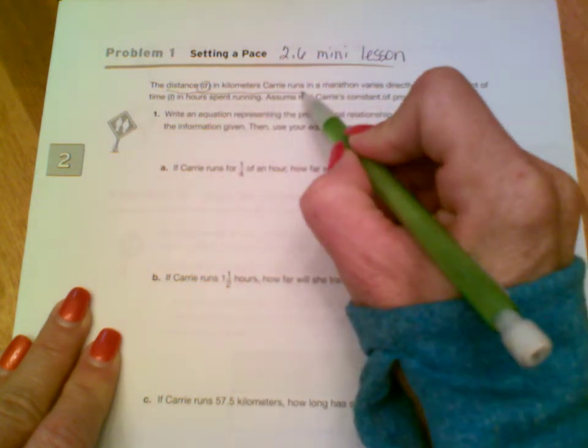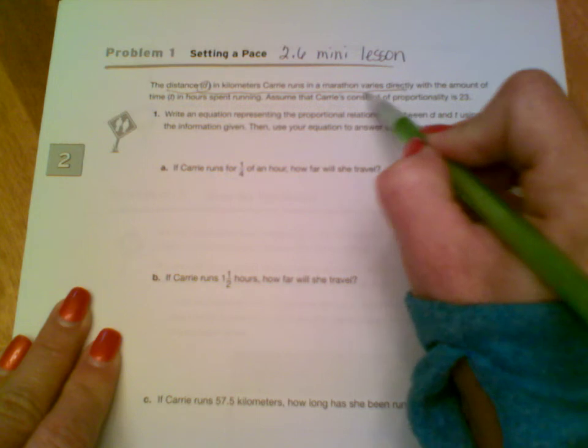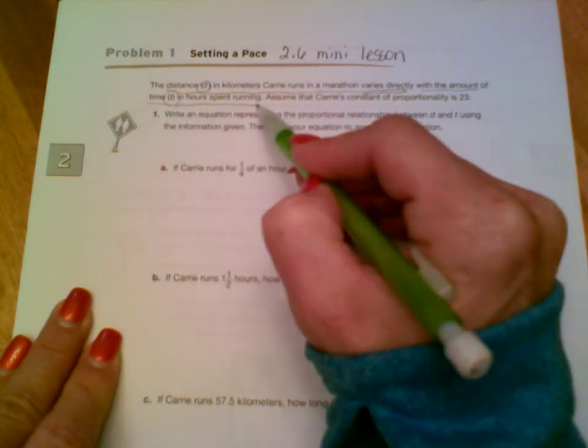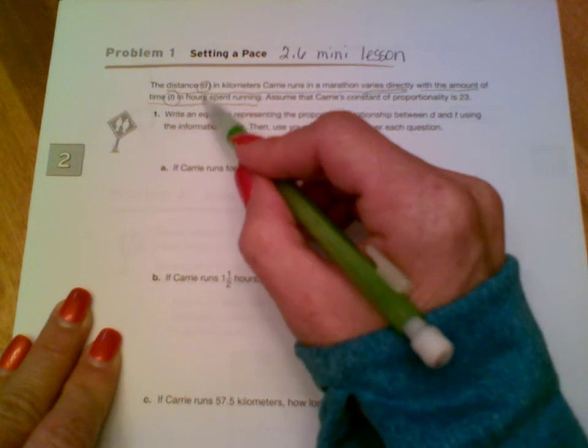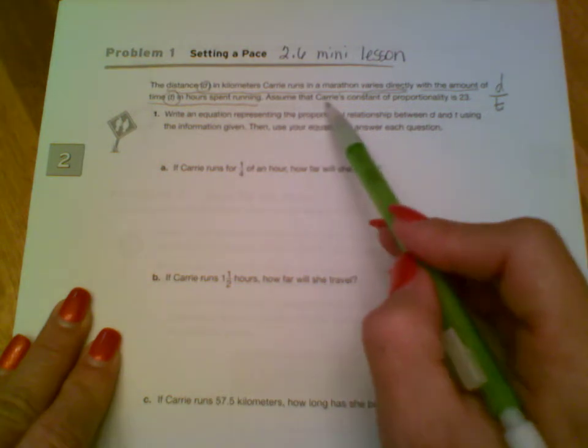This is the mini lesson for 2.6. The distance d in kilometers Carrie runs in a marathon varies directly with the amount of time in hours spent running. So remember, the order is important. It just said the distance varies directly with time. So I'm going to set this up off to the side. Assume that Carrie's constant of proportionality is 23.